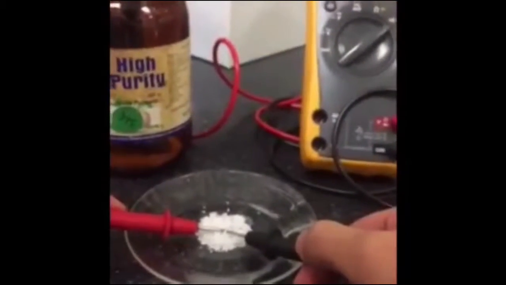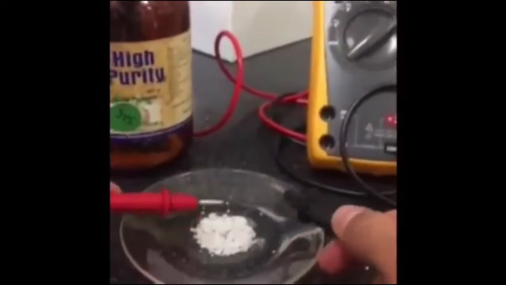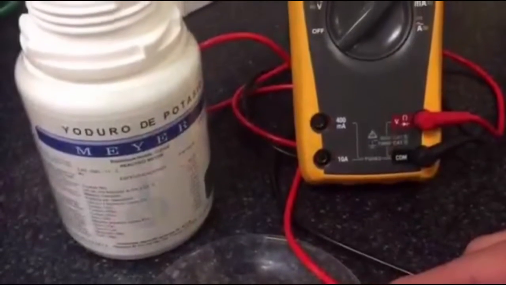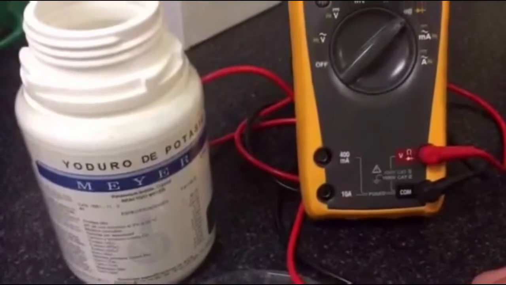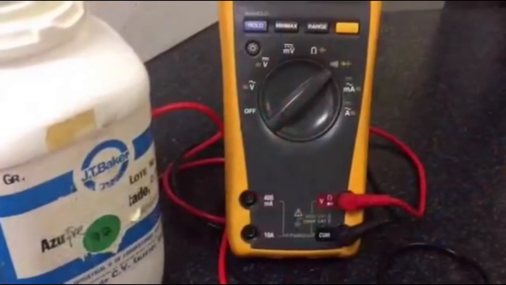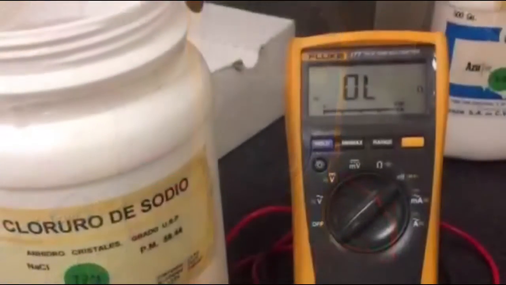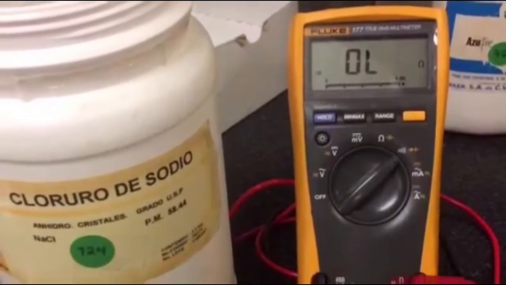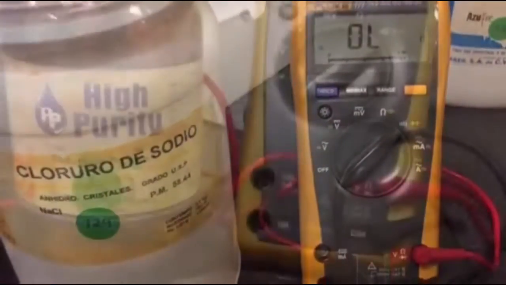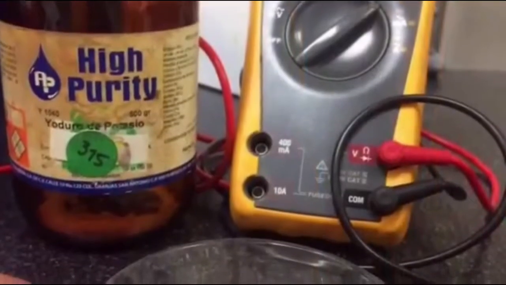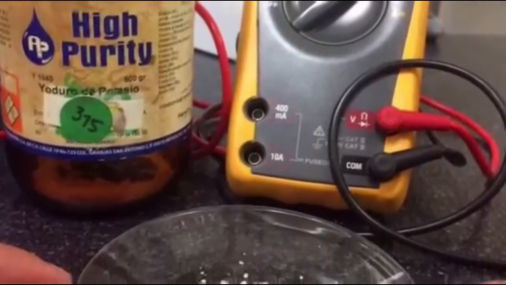In this practice, we add to test tubes solid and liquid compounds. Then we add water or benzene. Then we measure the conductivity of the compounds with the use of a multimeter. We measure if they conduct electricity or not.